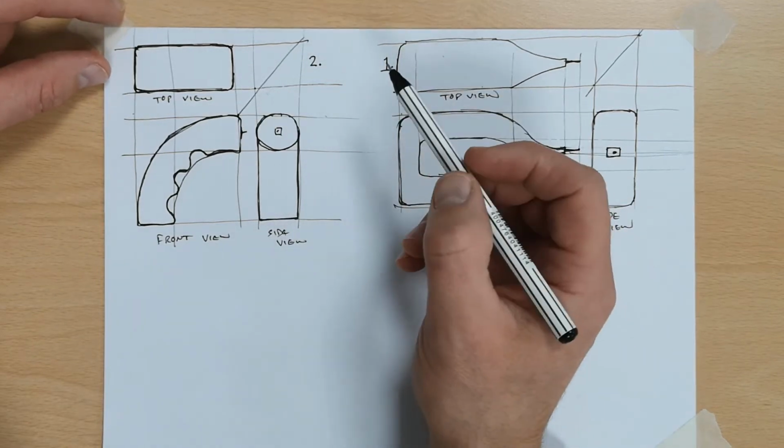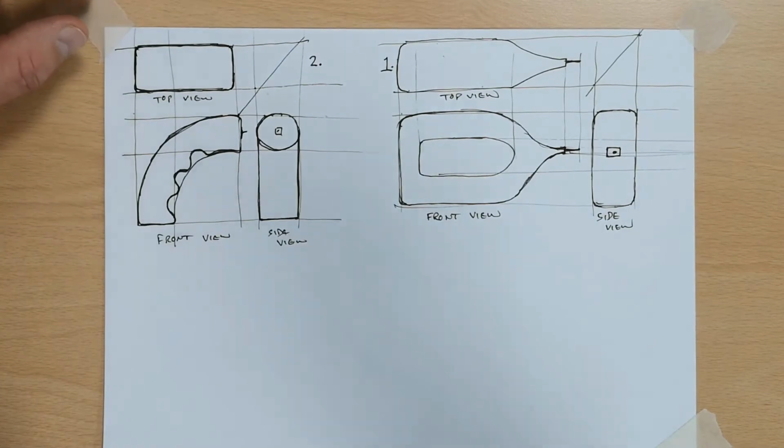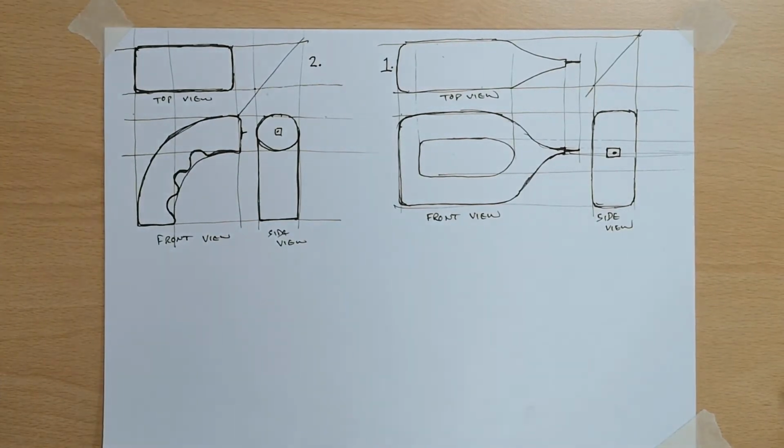There will be, when you come to do your extension lines and dimension lines, which we will look at in a little bit, you're going to use a different colour just to indicate that you're talking about the extension lines.